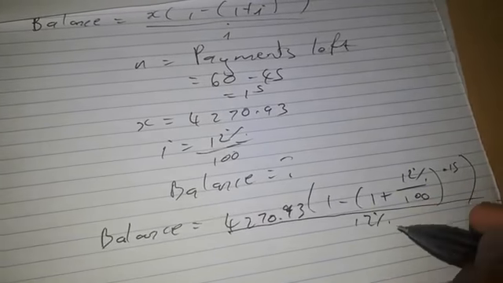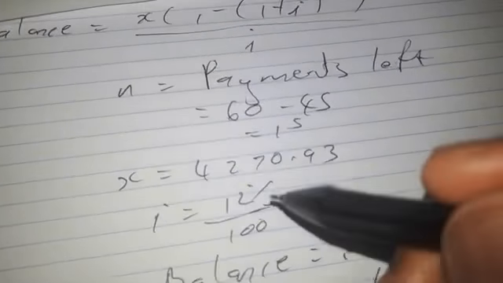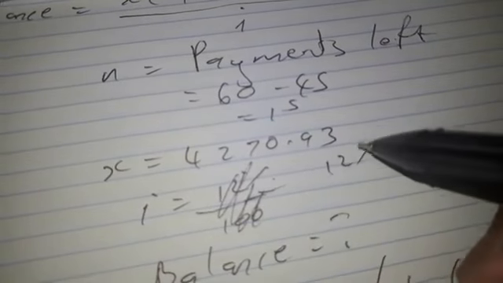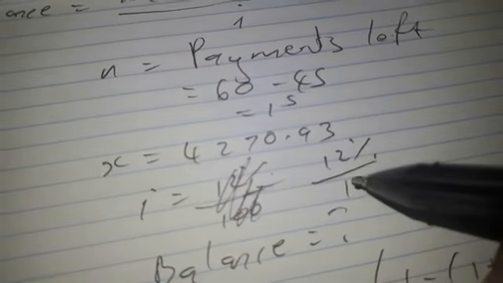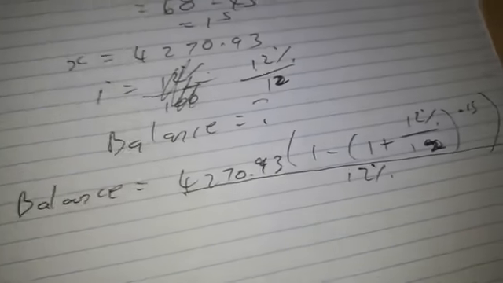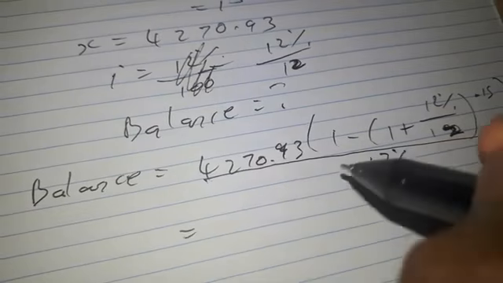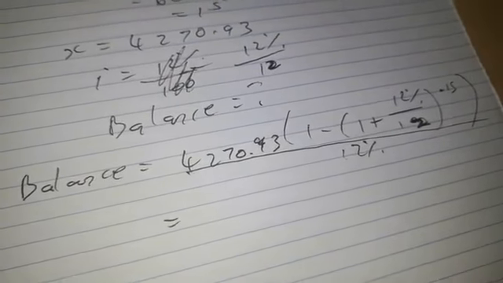So 12%, this is over, no, it's over 12. Oh my gosh. It's 12% over 12. I'm rushing. It's 12% over 12 because it's compounded monthly. So 12% over 12. My bad. So, yeah, you can throw it into your calculator nicely.